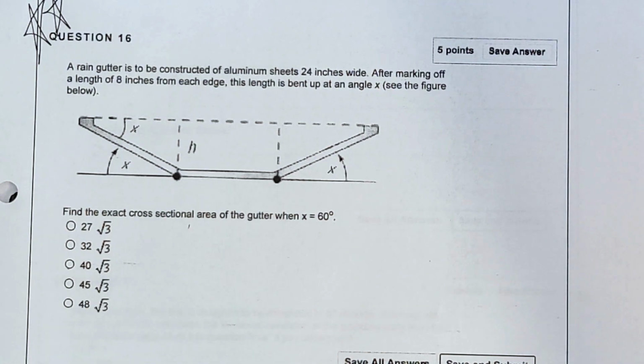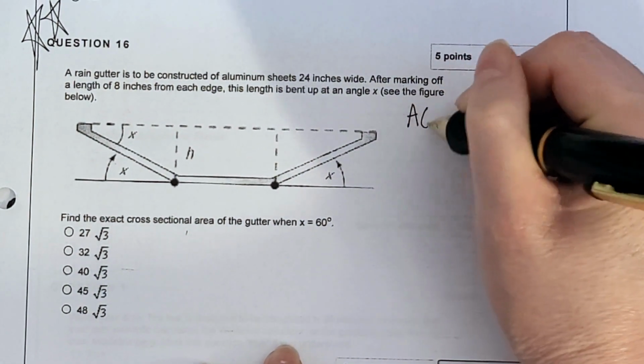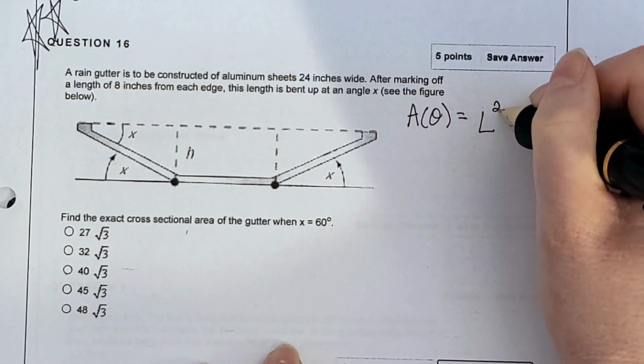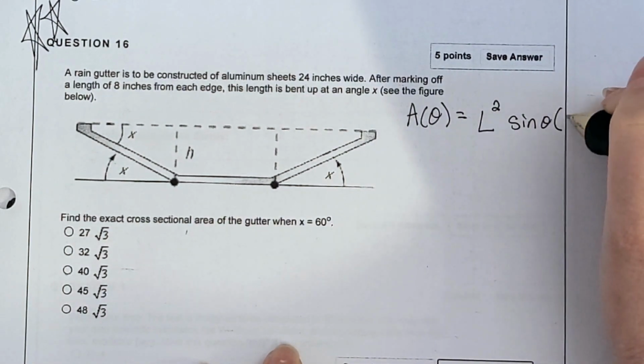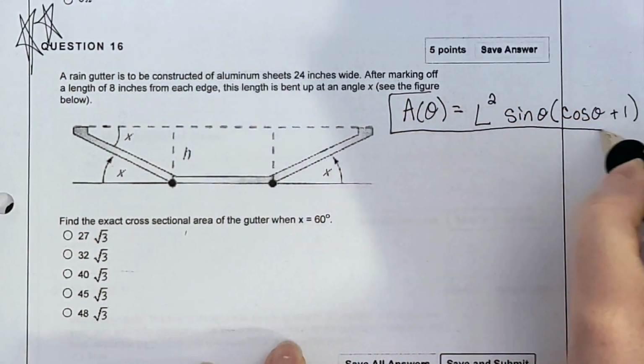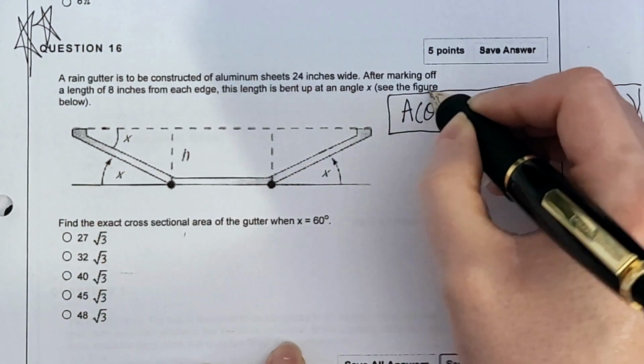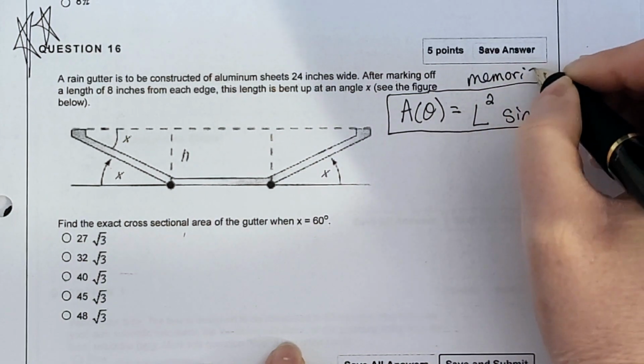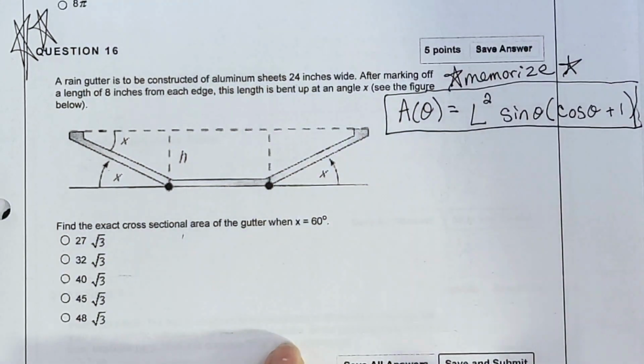Alright, so we're going to go through the short method, which will require you to memorize a formula, or the longer method, which doesn't require the formula, but has a lot more steps and it's a lot more involved. Okay? And it's just going to be up to you as to if you want to memorize the formula for the test or if you don't. So the formula is A of theta equals L squared sine theta times cos of theta plus 1. Okay, this would be the short method, and this would be the formula that you would need to memorize for this problem on the test, if you choose that this is the method that you want to use on the test.